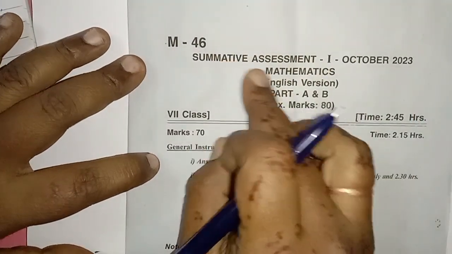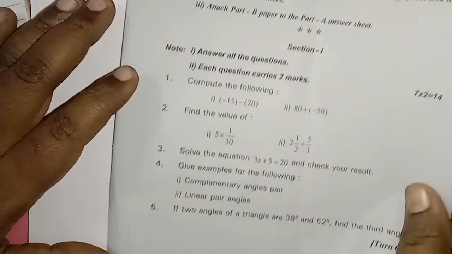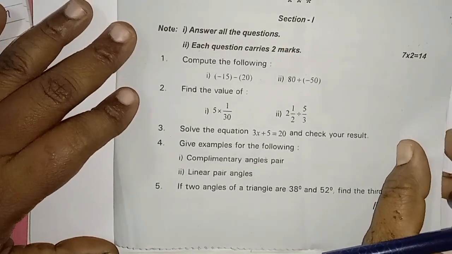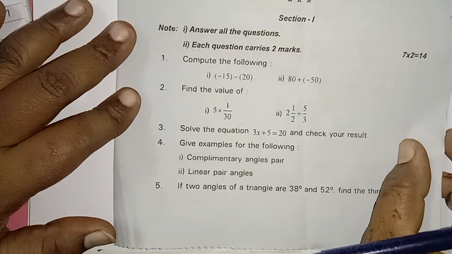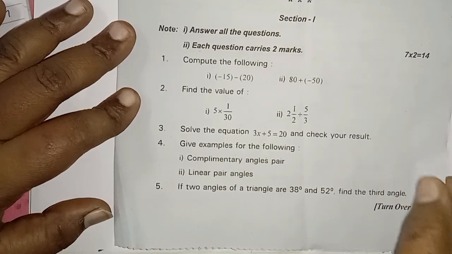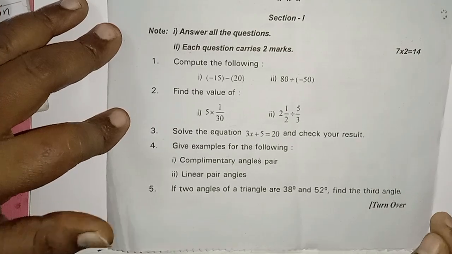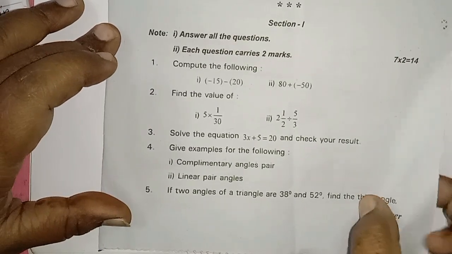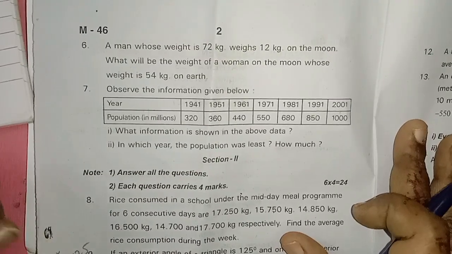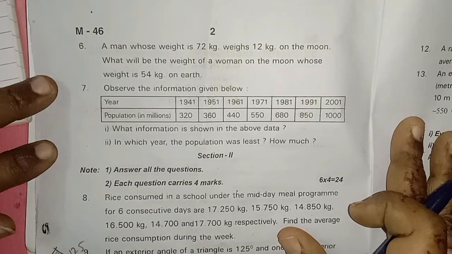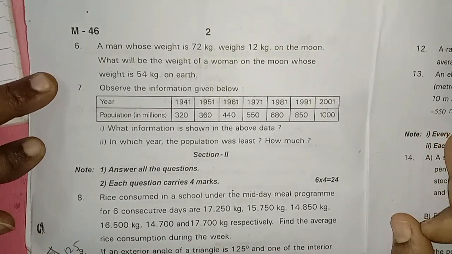2023 Summative Assessment 1 question paper. Section 1 has 7 questions. Each carries 2 marks. First go through your question paper. Later we'll discuss all the answers.